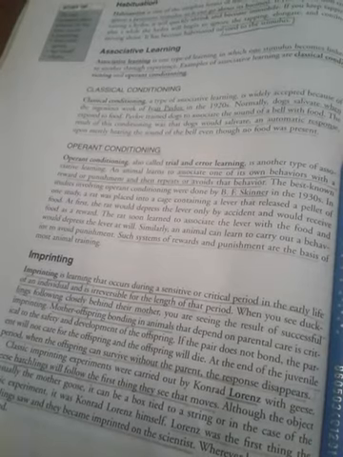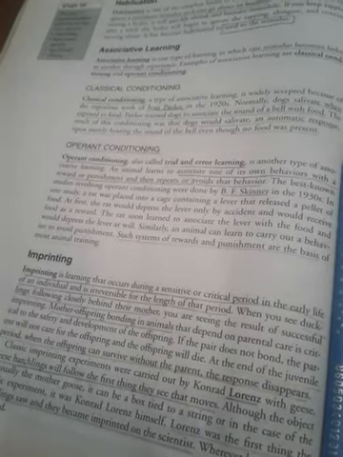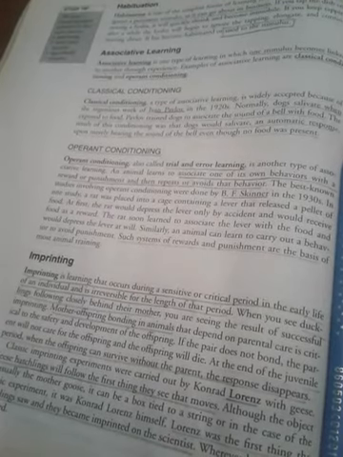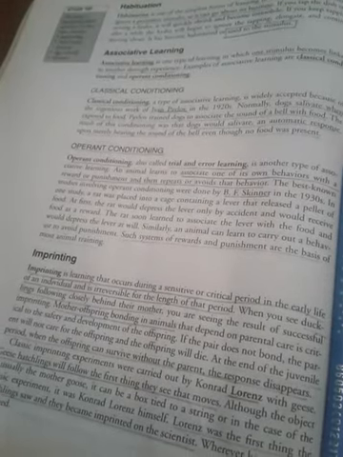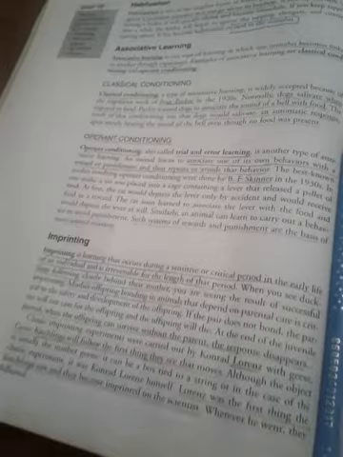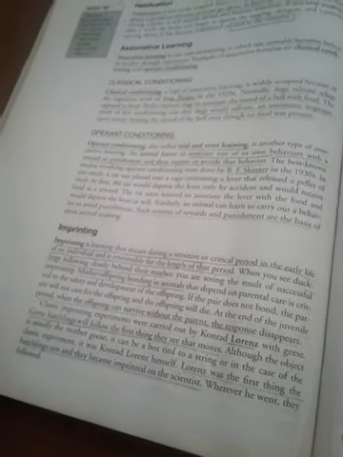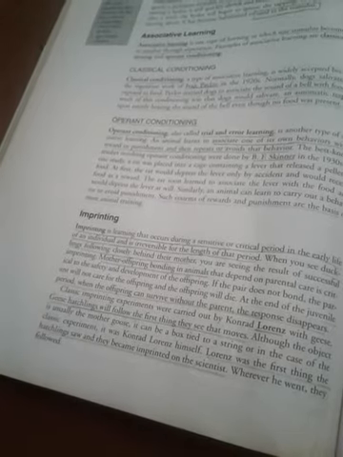After a while, he learned that he associated the lever to food, and it would depress the lever at will. So when the rat is hungry, he would depress the lever and food would fall down. So such systems of rewards and punishment are the basis of most animal training. We move to imprinting. We finished with the associative learning here.